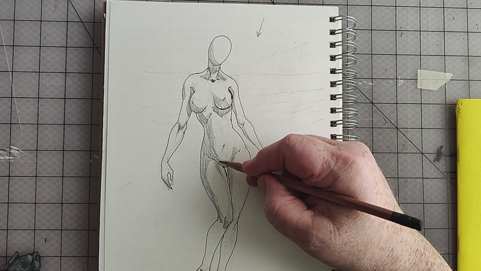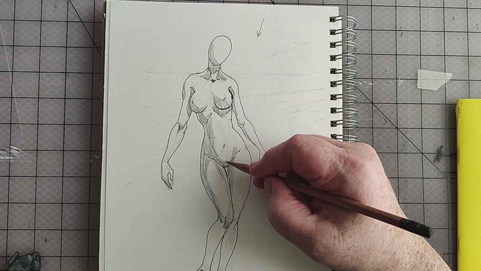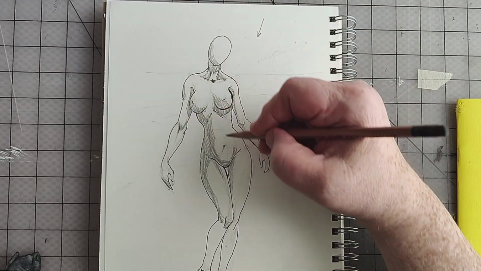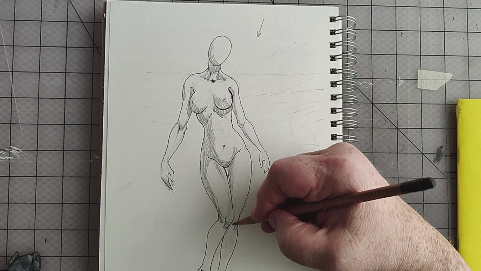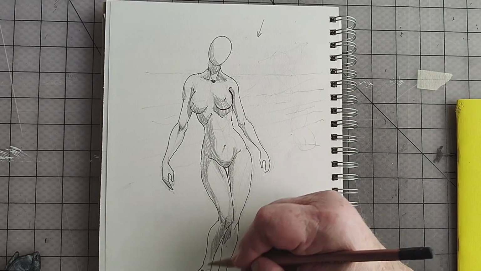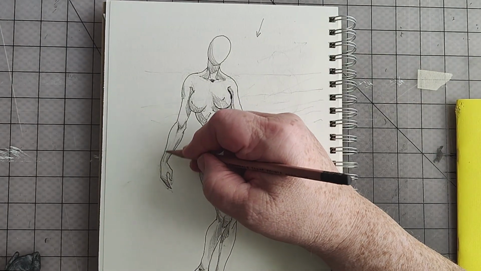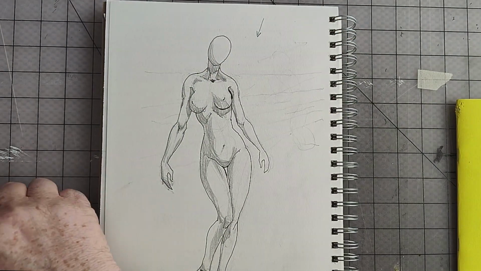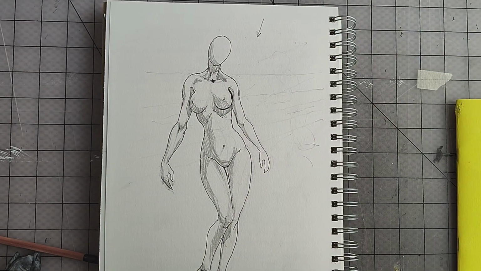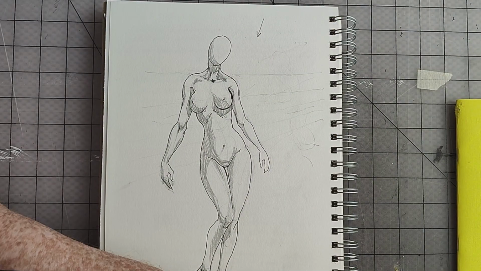It's a good example where the form turns back into the background, and so the light doesn't reach it and makes a shadow. There's a simplified single light source shading, and it's not a hard light.